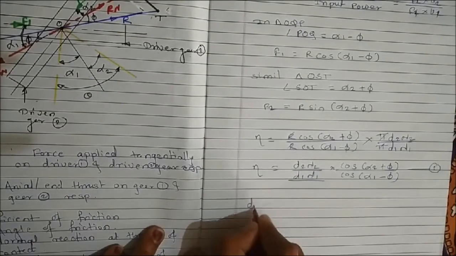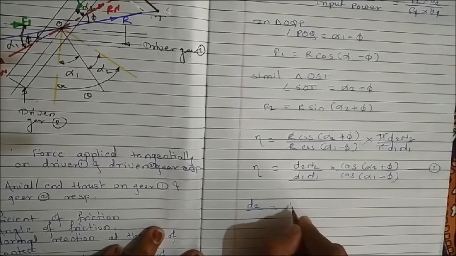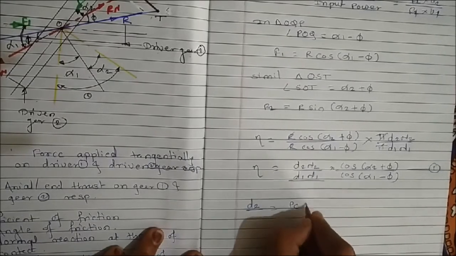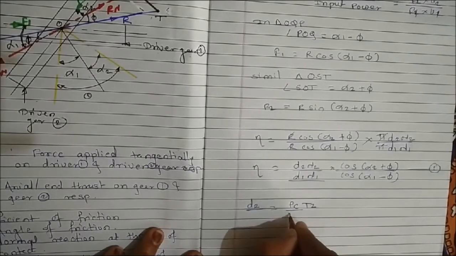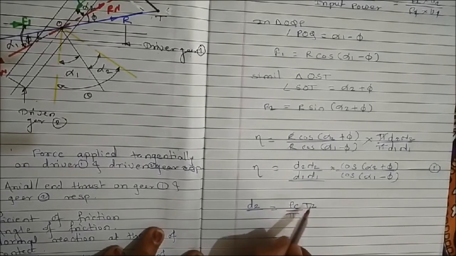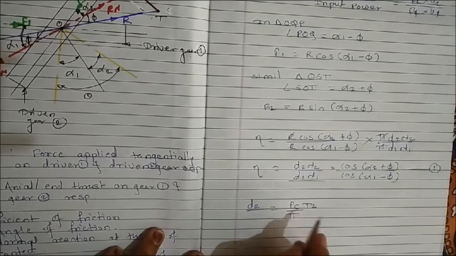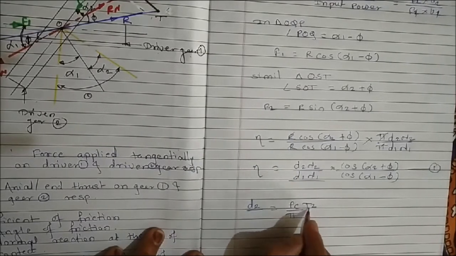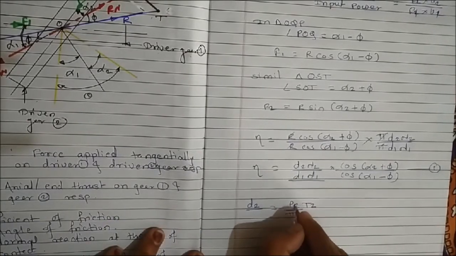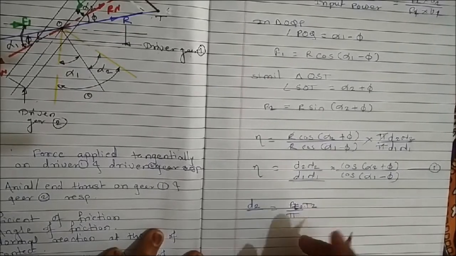So firstly we know that d2 is equal to pc, that is circular pitch, into number of teeth divided by pi, because d2 is m into t, so it is p circular pitch divided by pi into t, or we can say that this circular pitch is transverse circular pitch, so pt2 into t2 divided by pi.